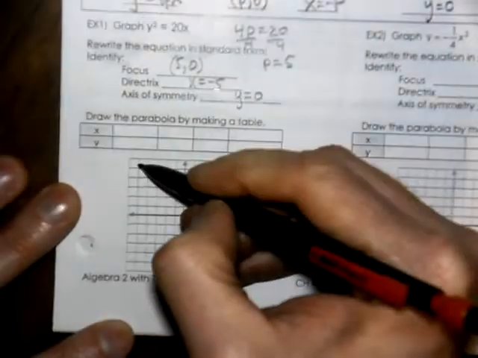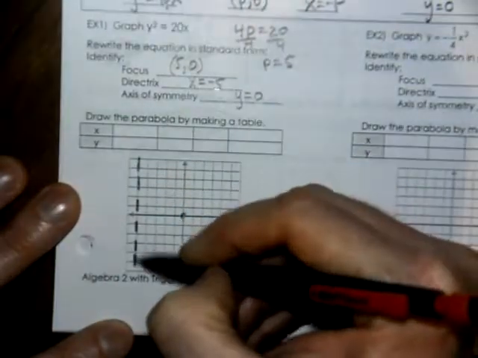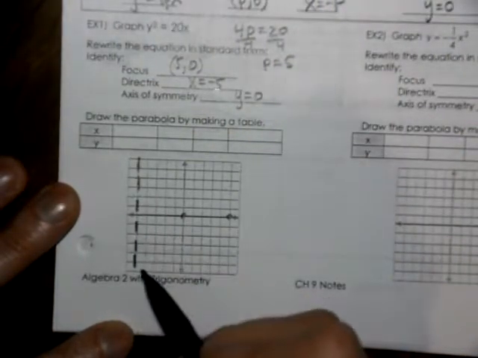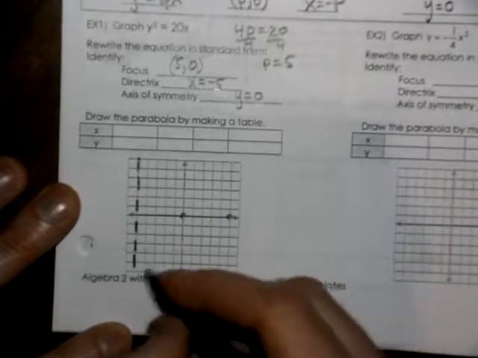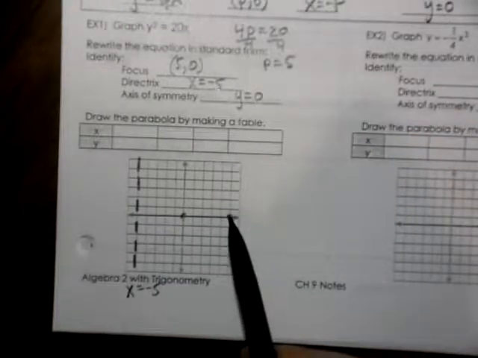Our directrix is over here. It's not an asymptote, but we draw it kind of like it is. We label that x equals -5. So we're looking at all the points that are equal distance from here and our directrix. One of the easy ways to do it is to plug in a few points.